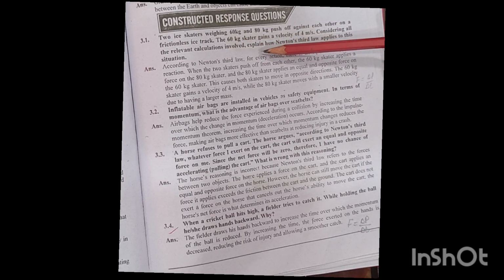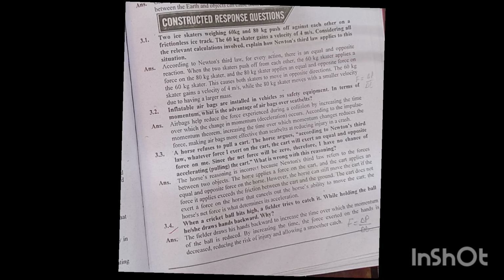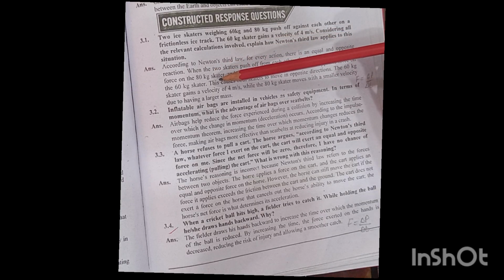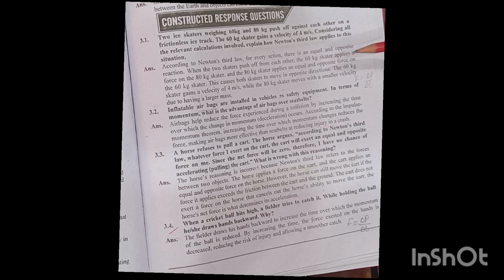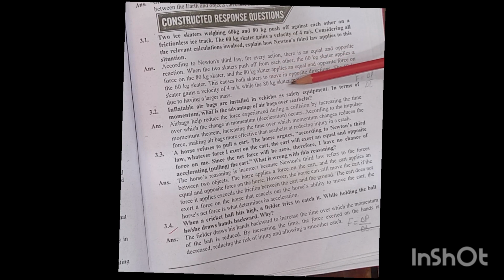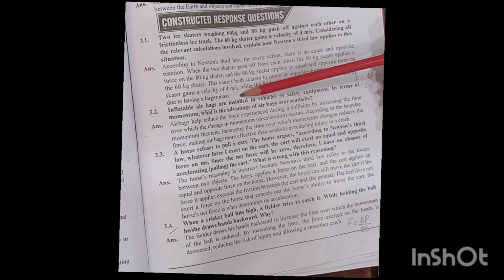According to Newton's third law of motion, every action has an equal and opposite reaction, equal in magnitude and opposite in direction. When two skaters push off from each other, the 60 kg skater applies a force on the 80 kg skater, and the 80 kg skater applies an equal and opposite force on the 60 kg skater. What will happen? This causes both skaters to move in opposite directions. The 60 kg skater gains a velocity of 4 meters per second, while the 80 kg skater's velocity is lower due to having a larger mass. Clear?